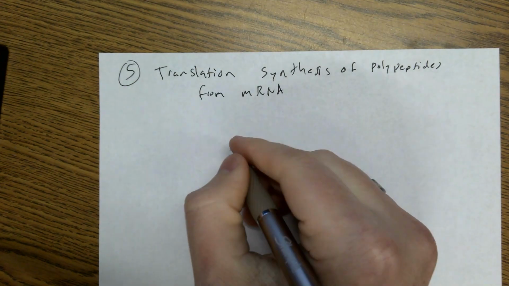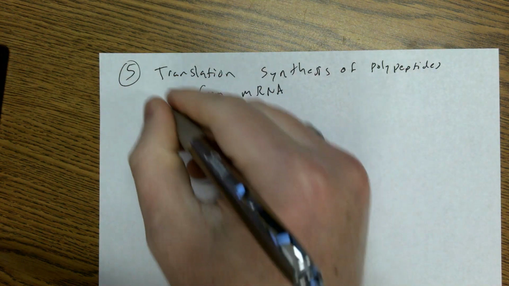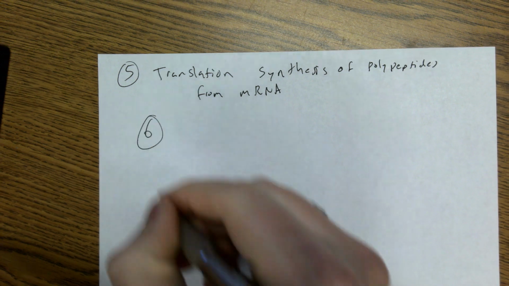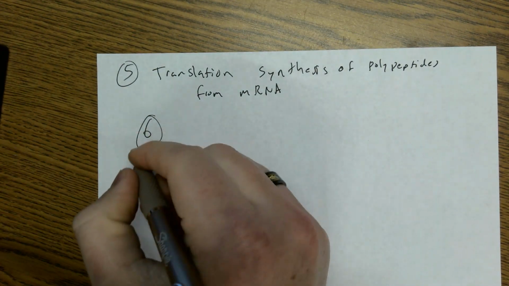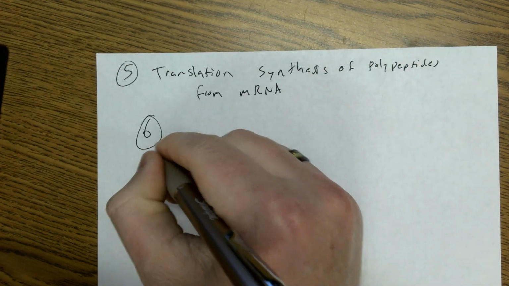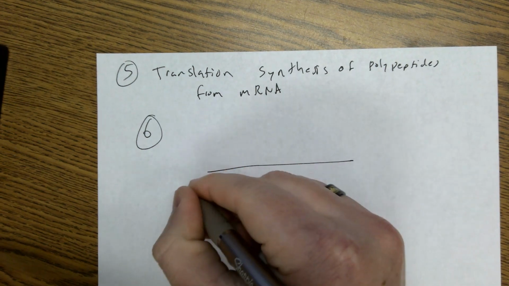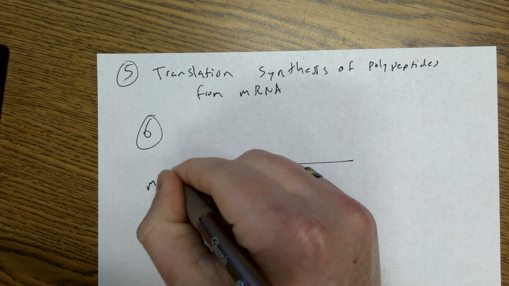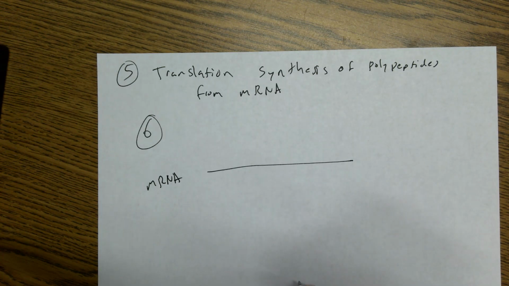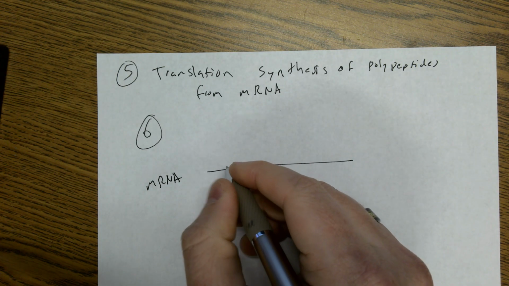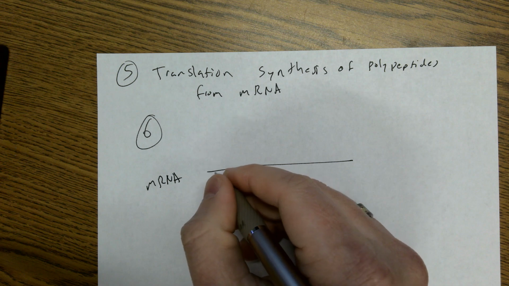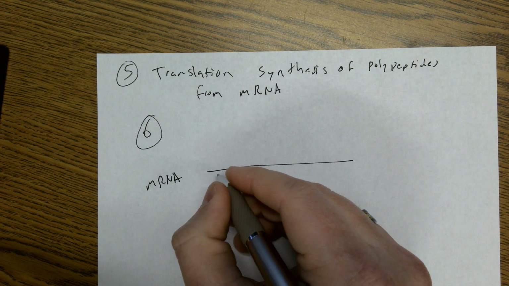Now, how does this happen? That's standard 5. So how does it happen in standard 6 and 7? But we'll start with 6 first. So you have your mRNA strand. You have your mRNA. The first thing that happens is it binds to the subunit of the small ribosome.